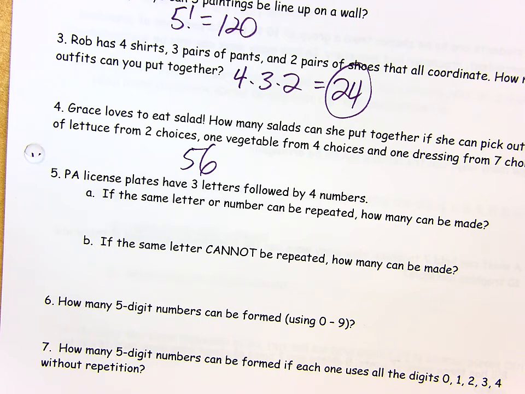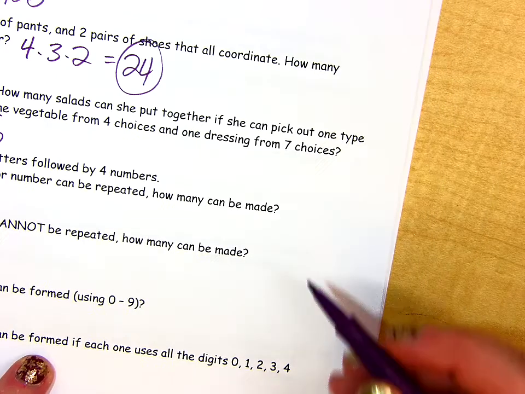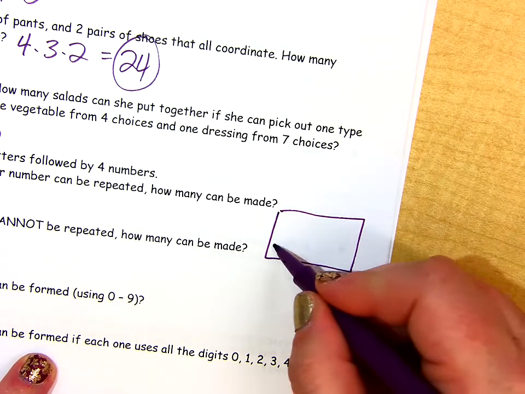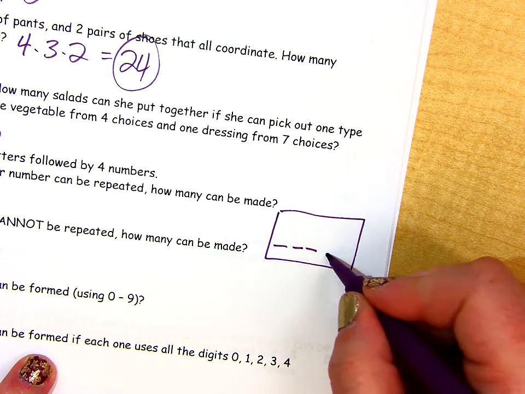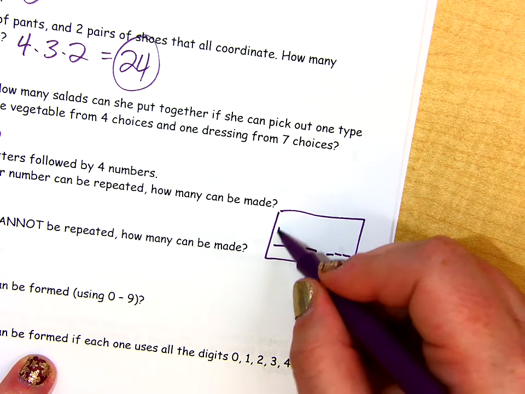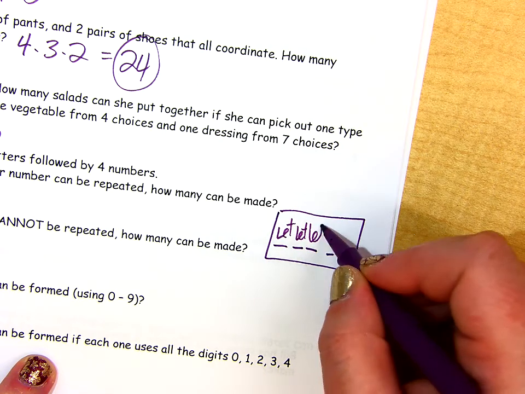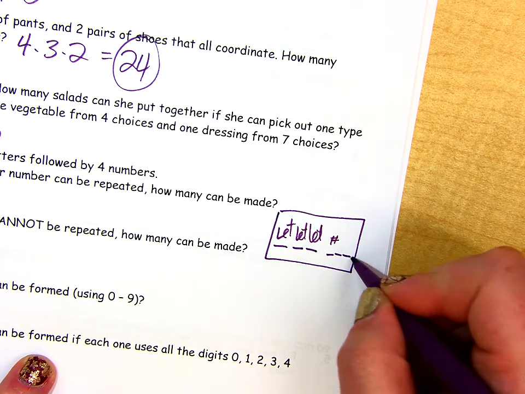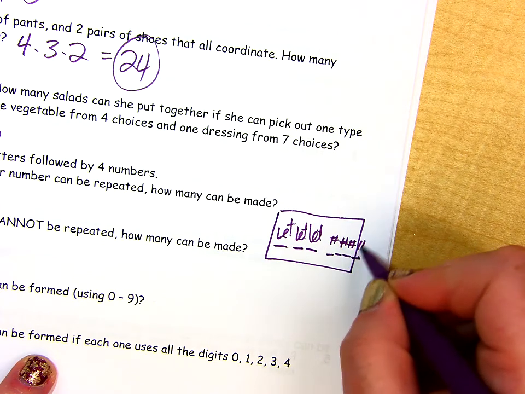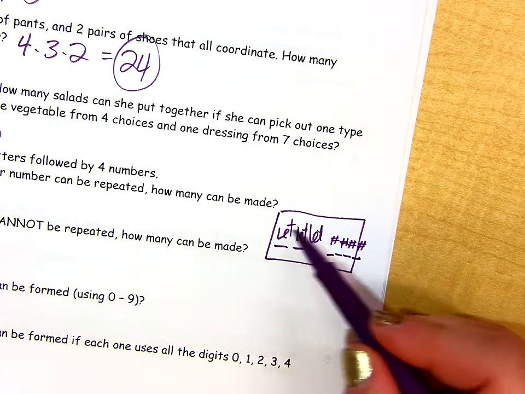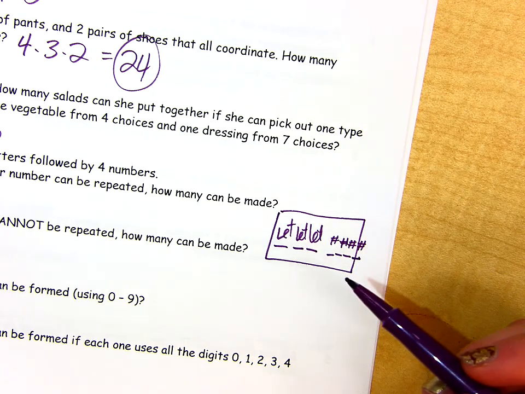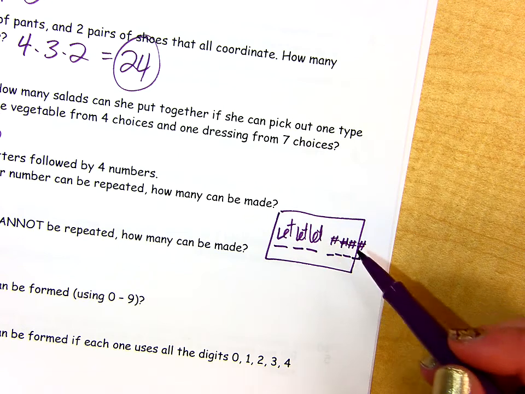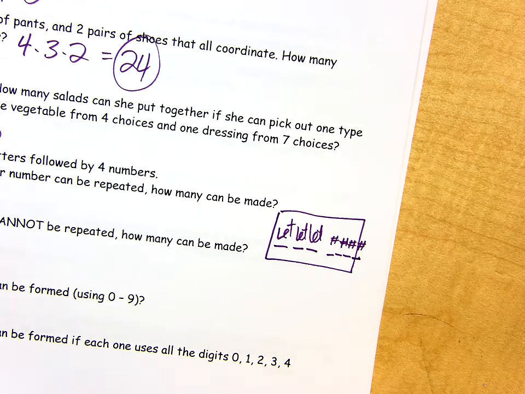So, Pennsylvania license plates have 3 letters followed by 4 numbers. If the same letter or number can be repeated, how many can be made? So, imagine a license plate. They're saying they've got 3 letters and then 4 numbers. Now, they're saying I can have repeats. So I could have AAA 1111, or I could have ABA 1212. I am allowed to have repeats.